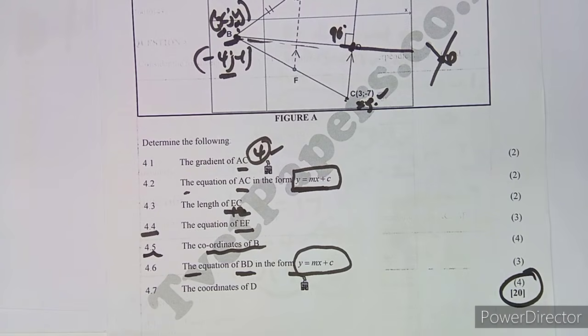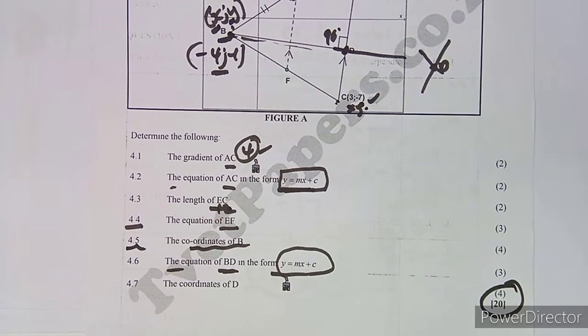So not to miss these marks, guys, make sure that we revise more questions from past exam papers and so on, so that we equip ourselves for the exams which are ahead of time.